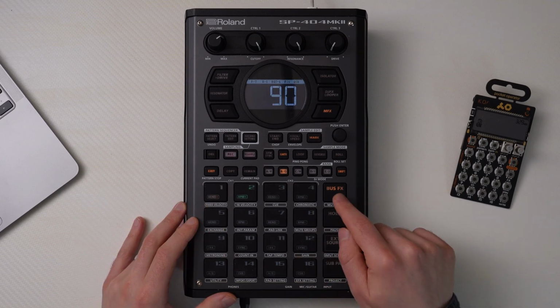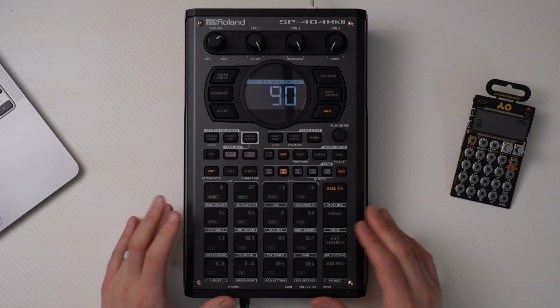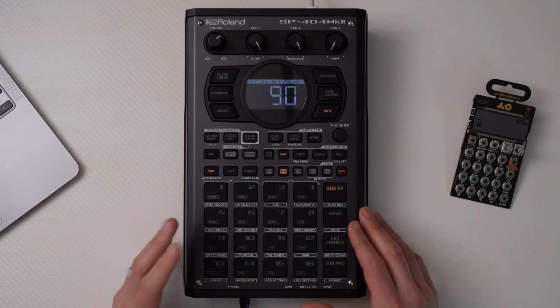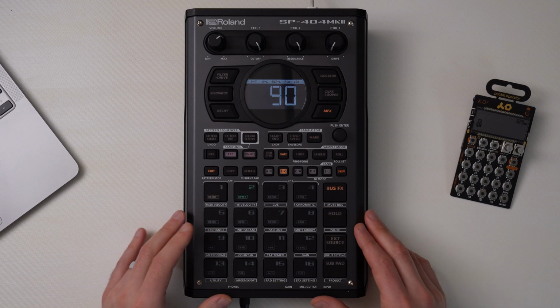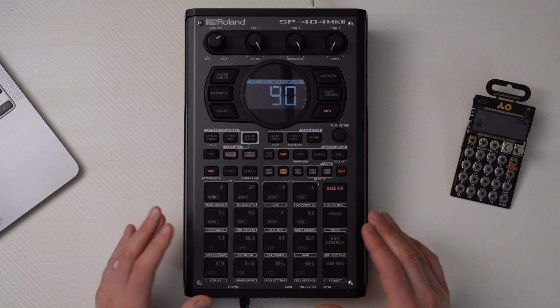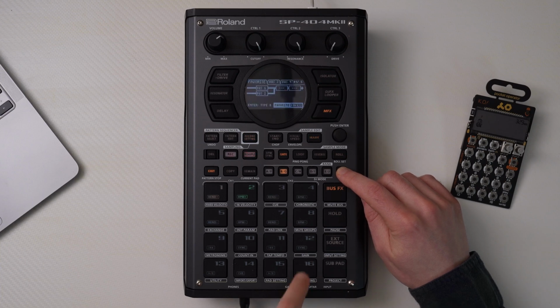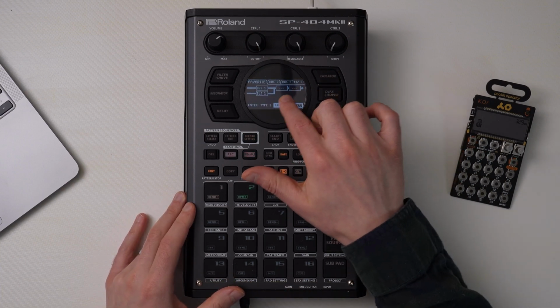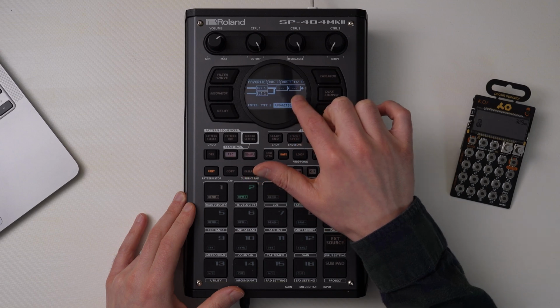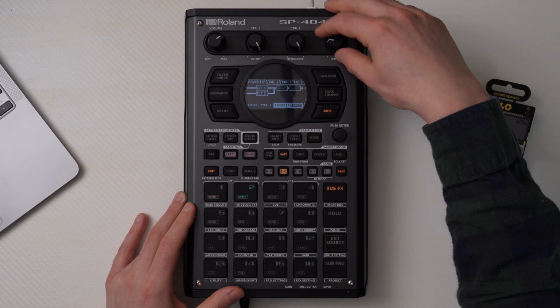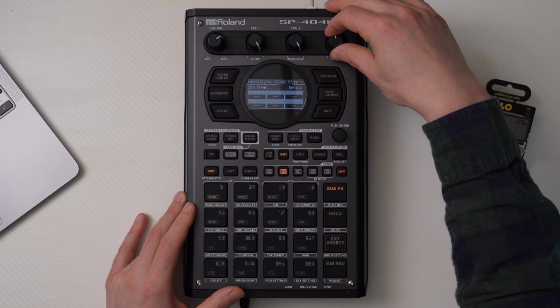Now, aside from bus 1 and bus 2, we also have buses 3 and 4, which are often used for more mastering-based effects like a vinyl sim, EQ, compressor, that kind of thing. We can get into that by going back into the effects setting, Shift 16. Now, you'll see the 2 empty buses over here. Those are buses 3 and 4. We can get over to buses 3 and 4 by using this control knob over here.